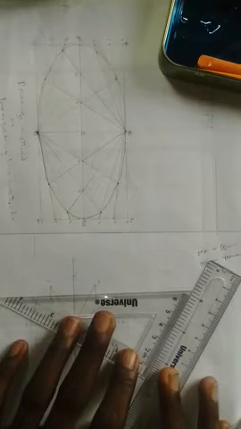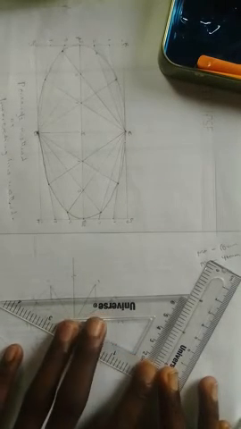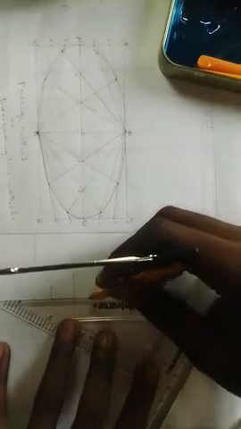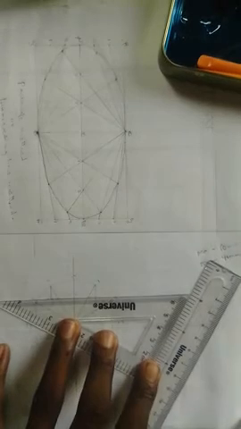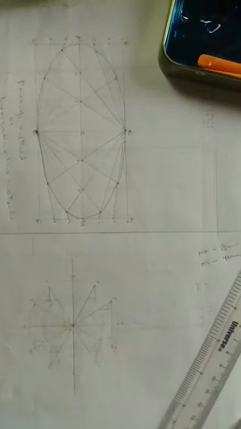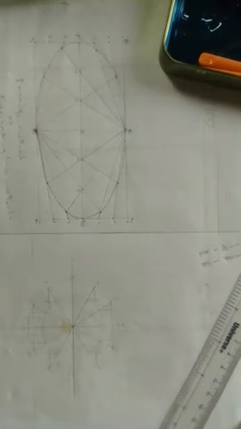Then point 1 and 11 also. So with this we have established points of intersections, and these are these points here.